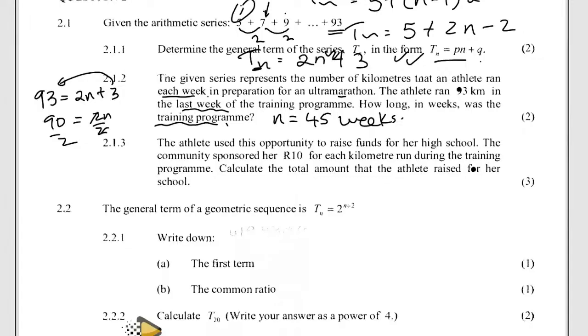And then 2.1.3, the athlete used this opportunity to raise funds for the high school. The community sponsored her with 10 rand for each kilometer she ran during the training program. They want the total amount. When they ask for the total amount, we're looking at the sum of all these kilometers together, so you're going to use the sum of an arithmetic series.